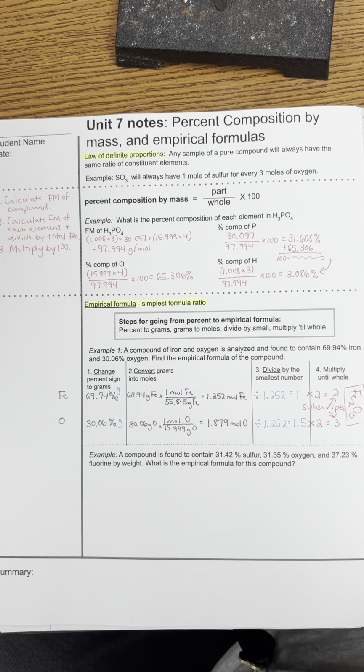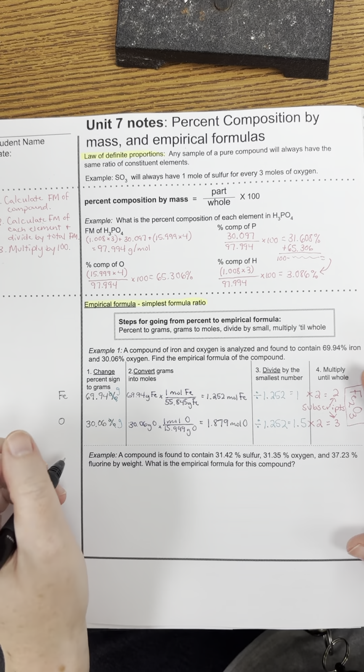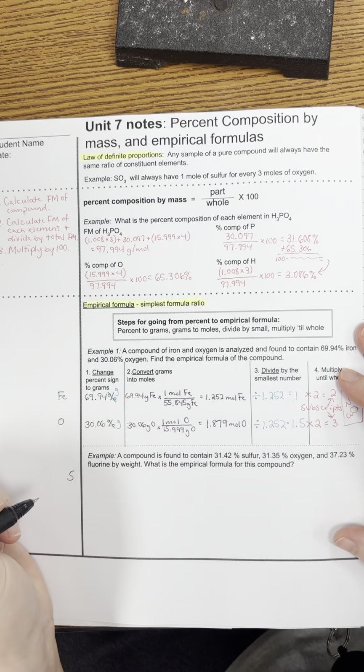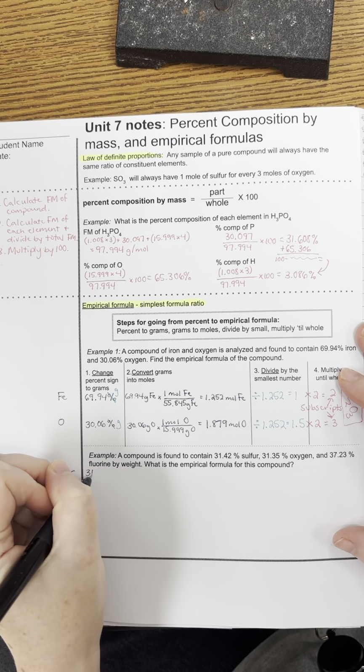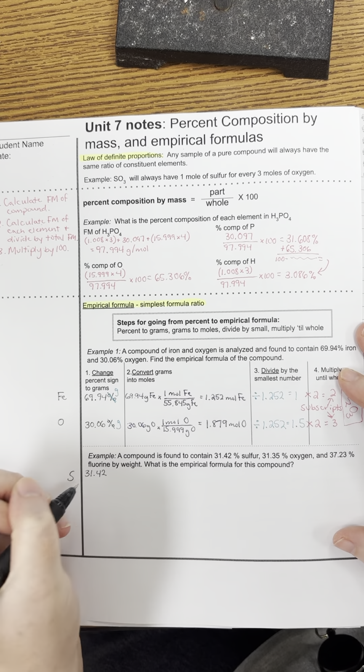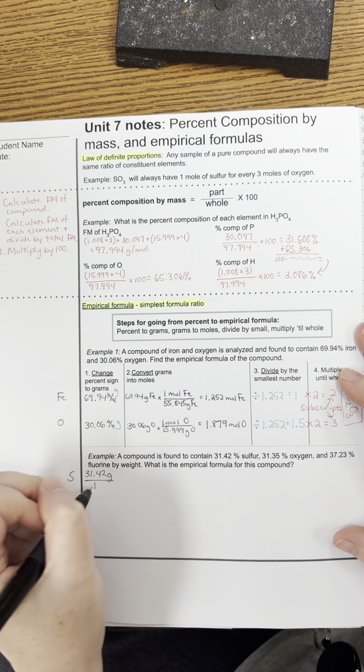All right, so let's try another one. The next example says a compound is found to contain 31.42% sulfur, 31.35% oxygen, and 37.23% fluorine by weight. What's the empirical formula? So let's just break it down. We'll start with sulfur. Percent to grams. So 31.42% has been changed into grams.